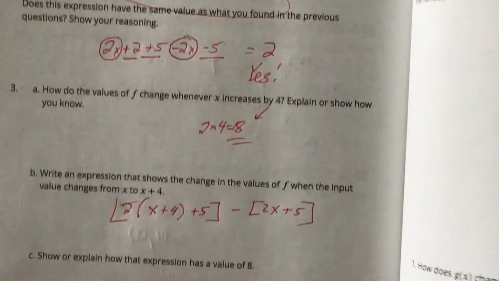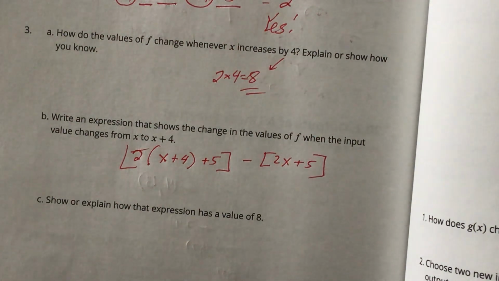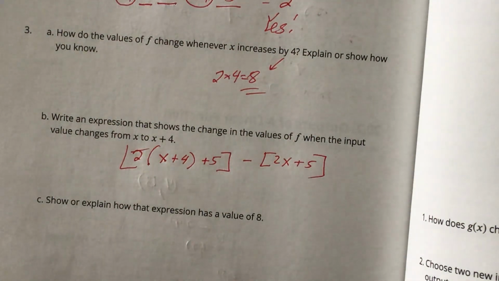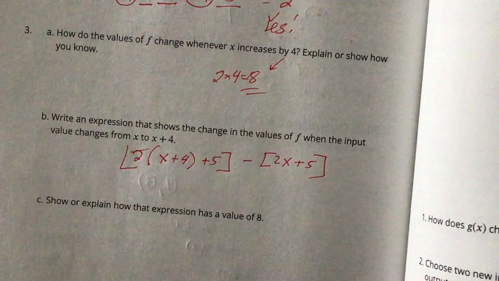And again, that's just comparing the original equation with one slid up 4. So I'll let you try that one. Why don't you distribute that? And what should our answer be? Should be 8, because we went up 4. We just answered that. So if you do it correctly, you should get 8.